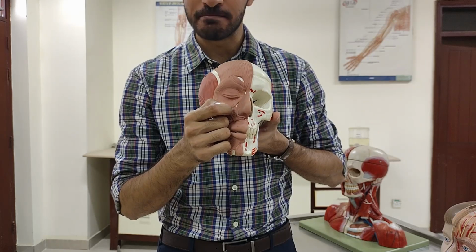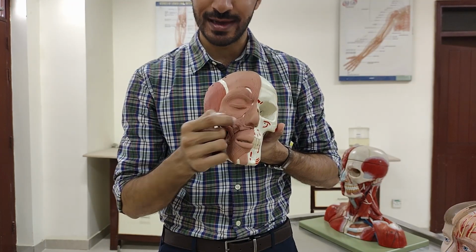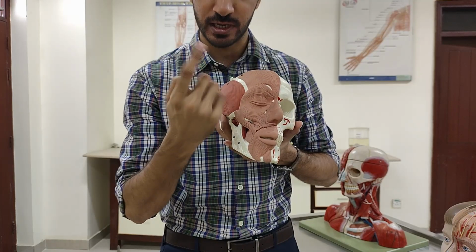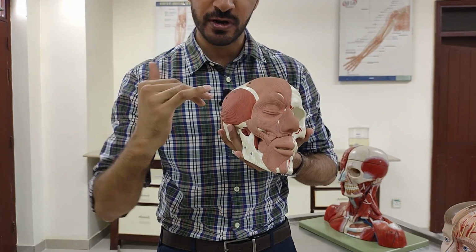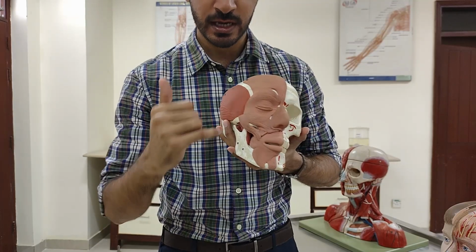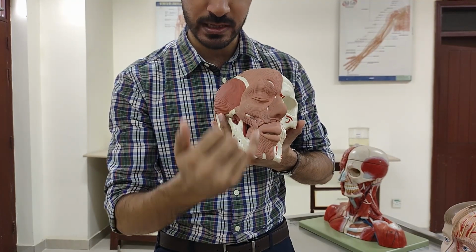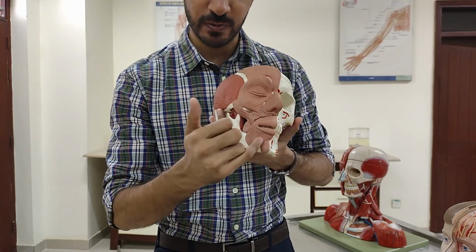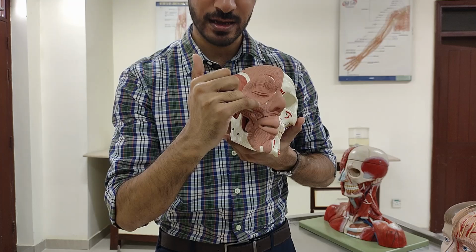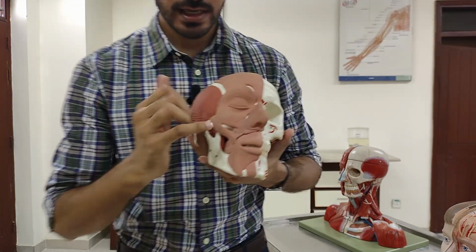Now why did we feel the need to add the word superioris? It's because the angle of the mouth is just one structure. We don't have a lateral or a medial or a superior or an inferior angle of the mouth. But we do have two lips, and there's a muscle acting on the upper lip and another muscle acting on the lower lip. So to differentiate between these two, the name is levator labii superioris.